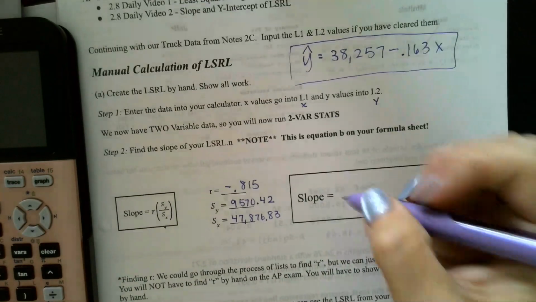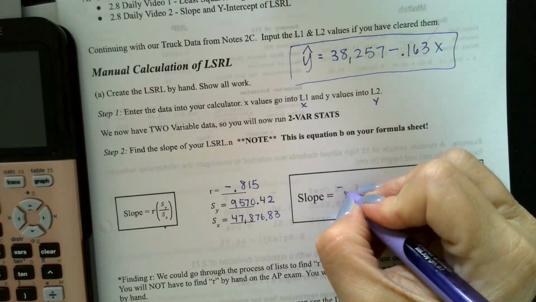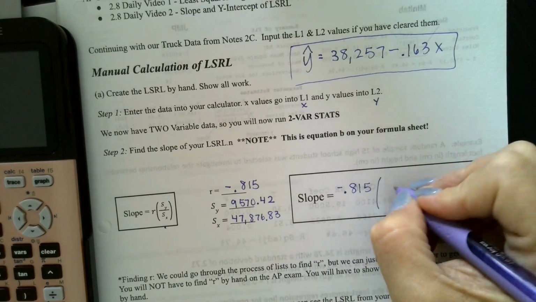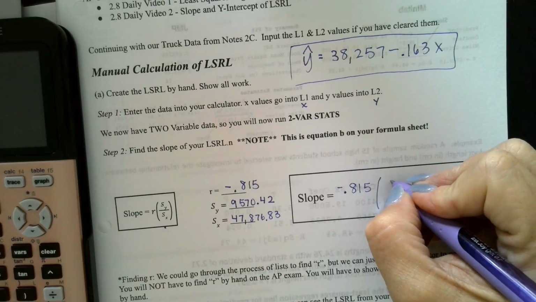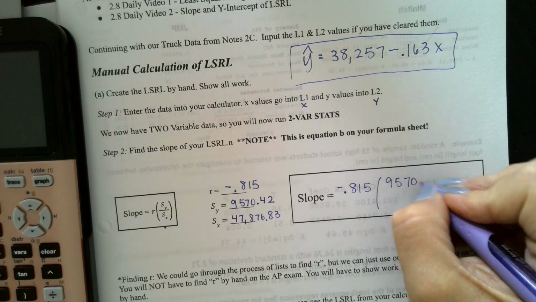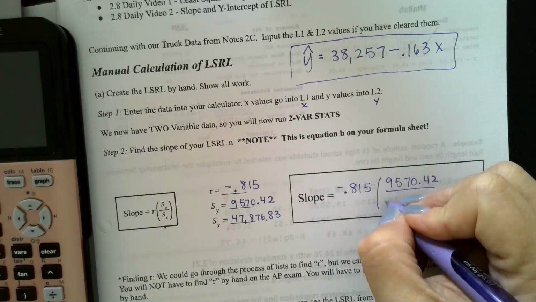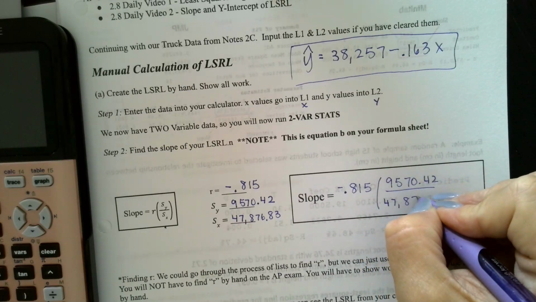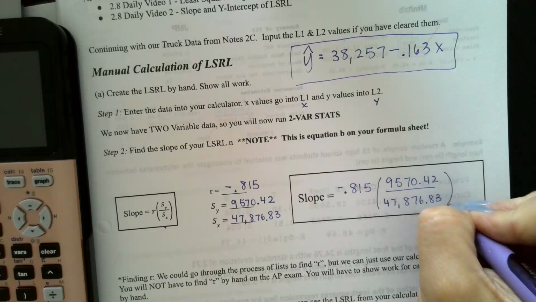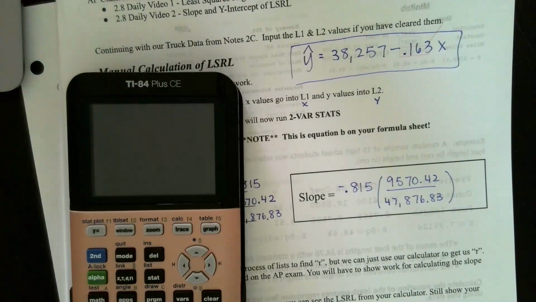So when I plug all this in, I would get negative 0.815, and if I divide it by Y, I'm going to plug this in my calculator.